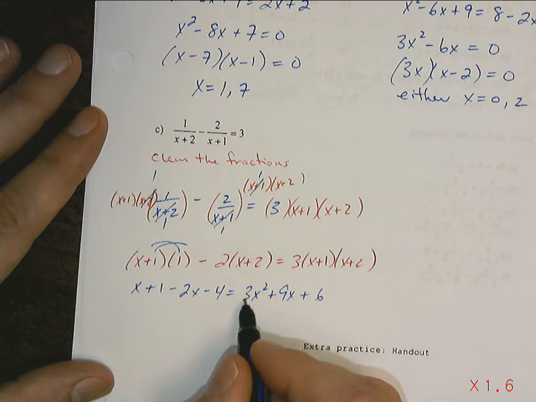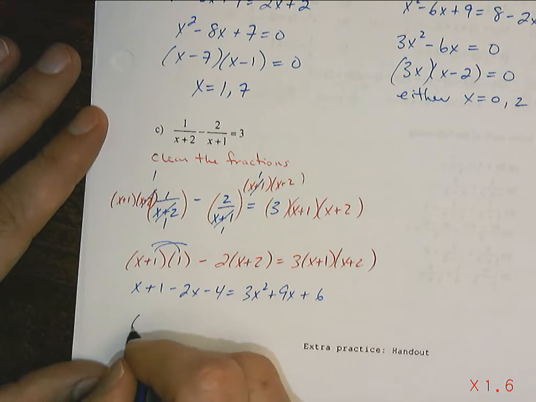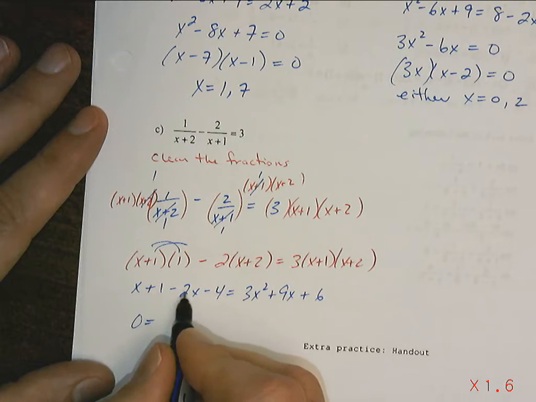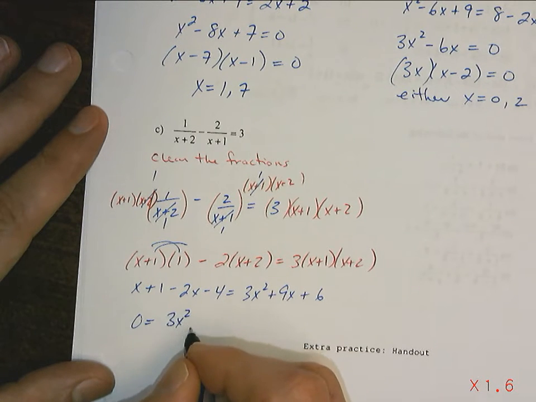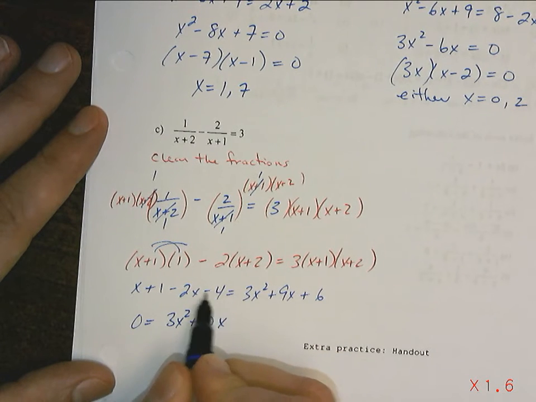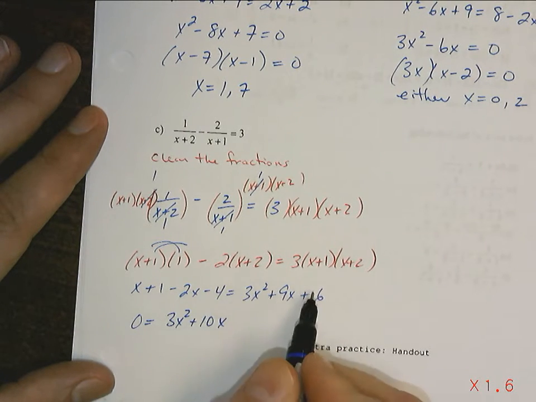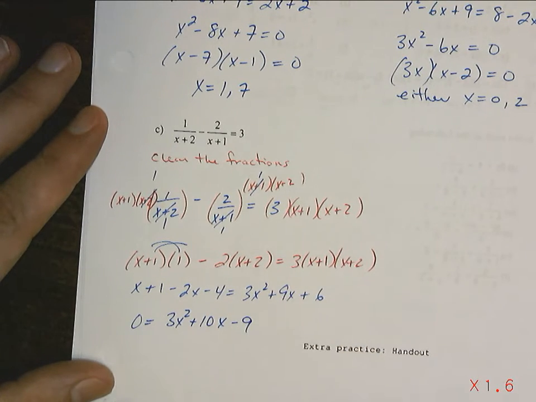Getting like terms, this is a 3x squared, and it's positive. I want to leave that on this side. So I'm going to take all of these and move them over here. So once I take the x minus 2x, which is negative x, and move it over here, it's going to become positive x, so it's going to be 3x squared plus 10x. This is 1 and negative 4, so that'll be negative 3 over here. It's going to come over to this side and be positive 3. So 6 plus 3 is going to be 9.